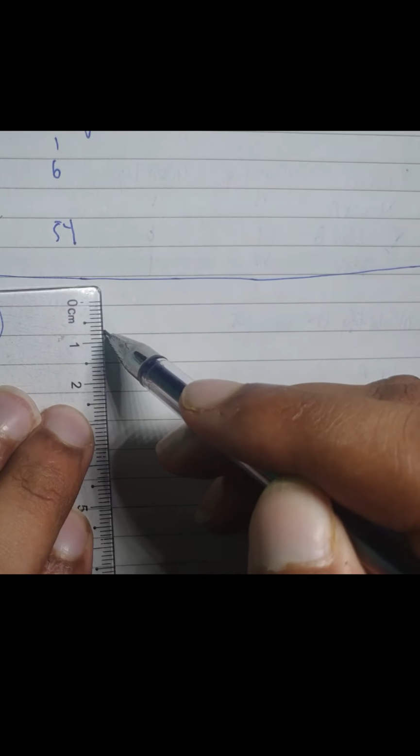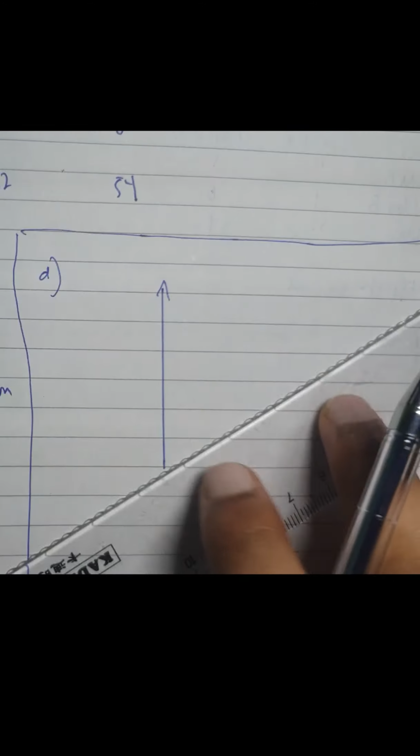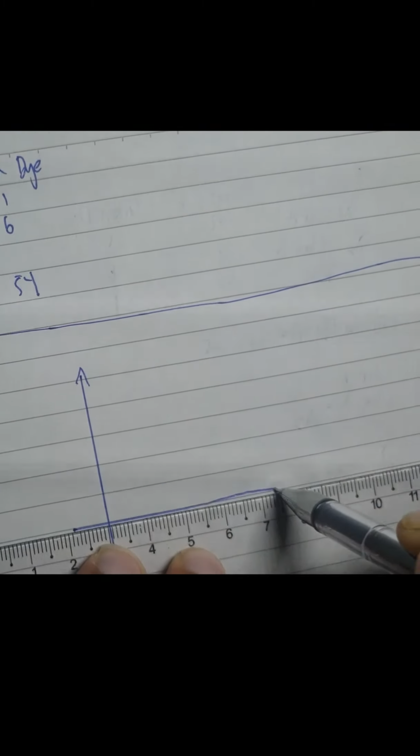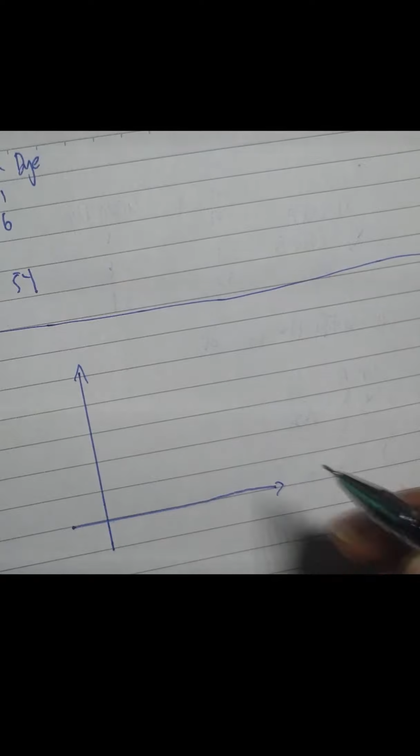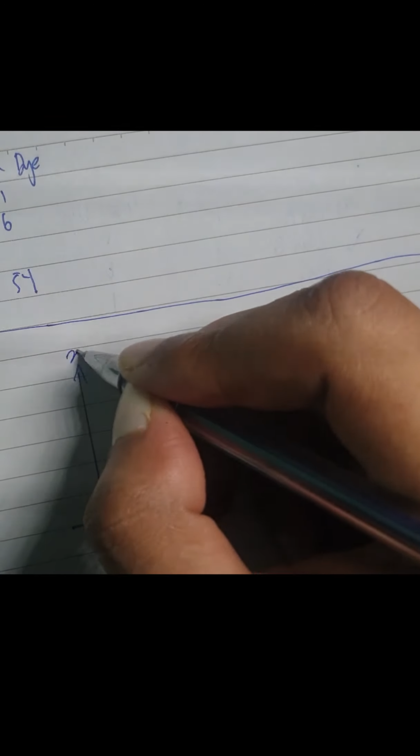So we'll be drawing the x and y axis. This will be x1 and x2.